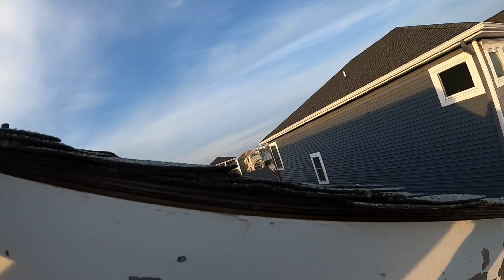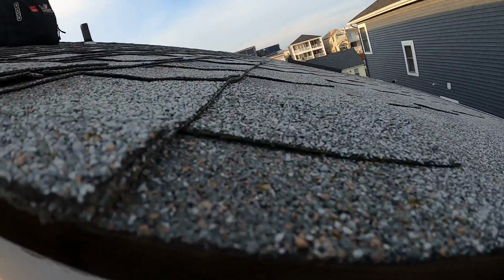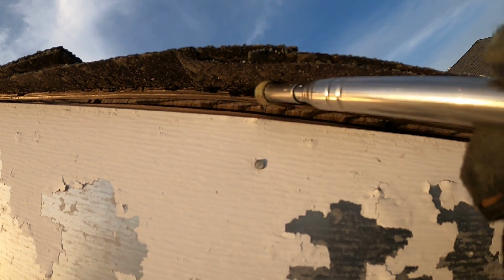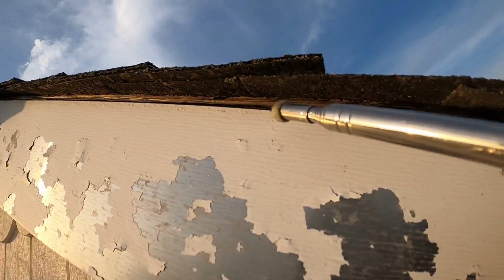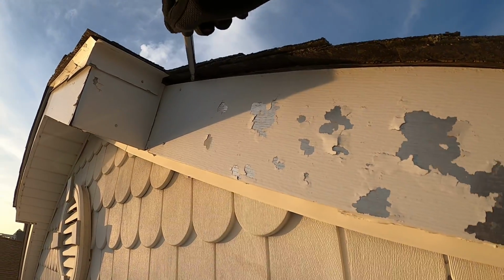you can see the gap that I can actually pull back there and look inside and actually see that E board on your rake here. Now, more importantly, you can actually see all that wood and where this mold is actually starting to grow right here. You can actually see that mold starting to build up into your decking already.